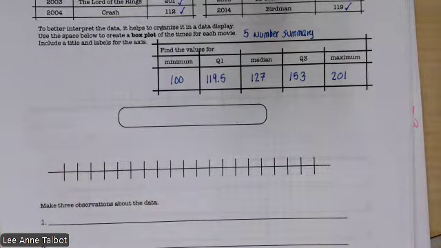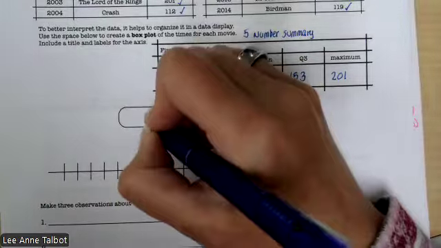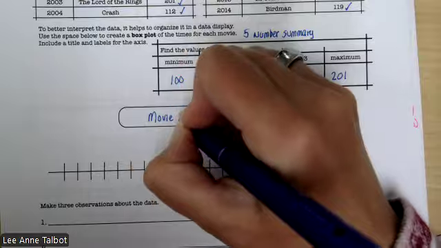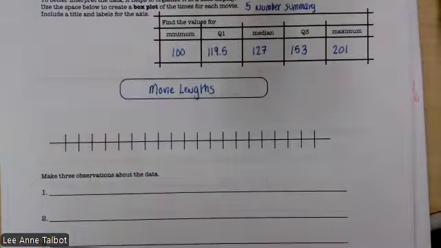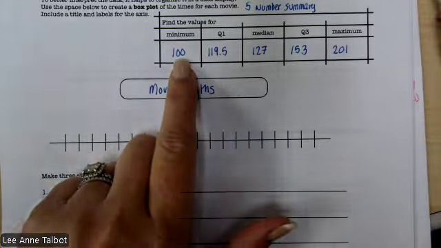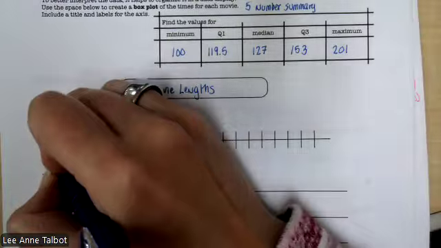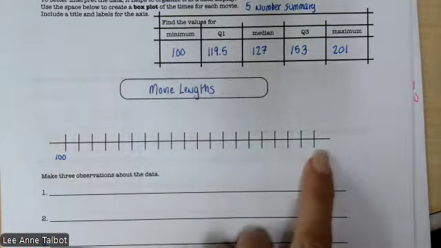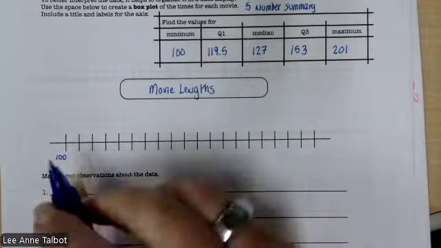Okay. All right. Now we're going to put a title. This is movie lengths. Okay, so this is how you make a box plot. First you have to label this. The minimum is 100, so I'm going to say 100 is here. And the maximum is 200. So I'm assuming these are by fives.